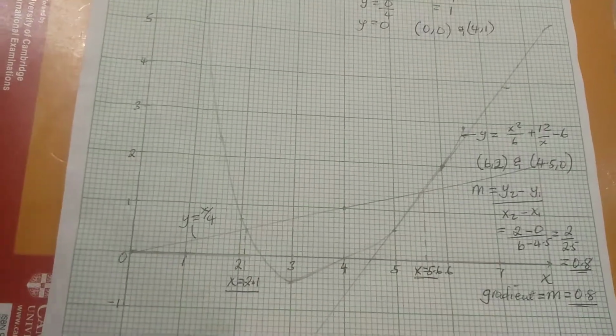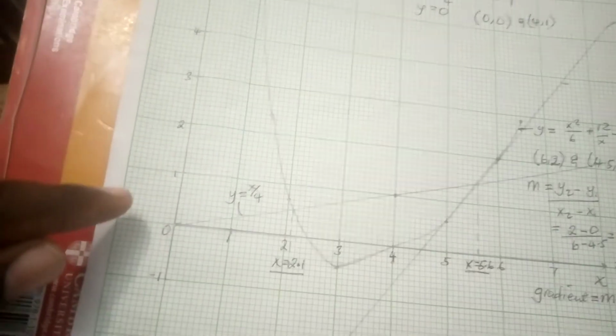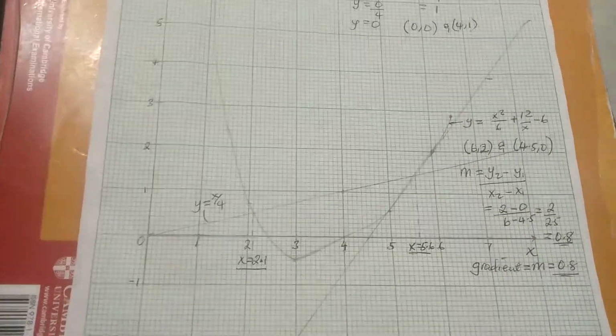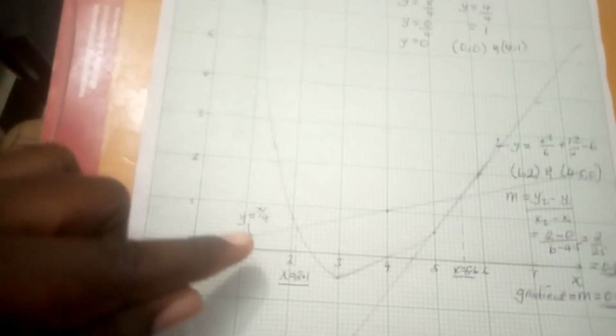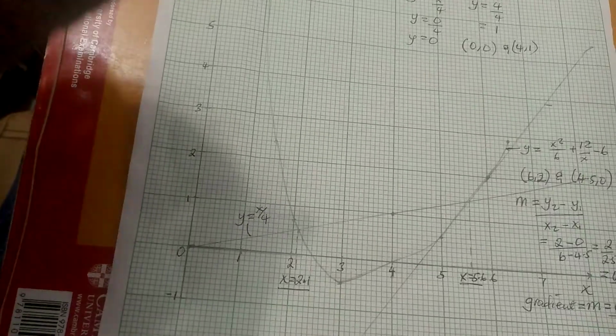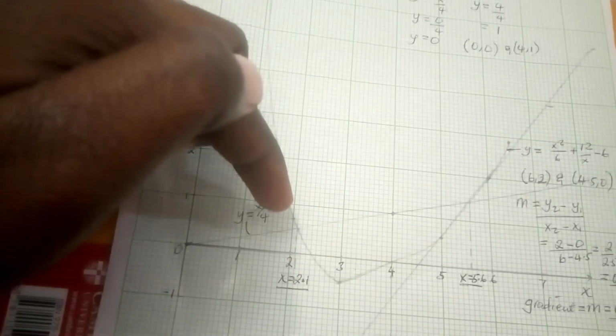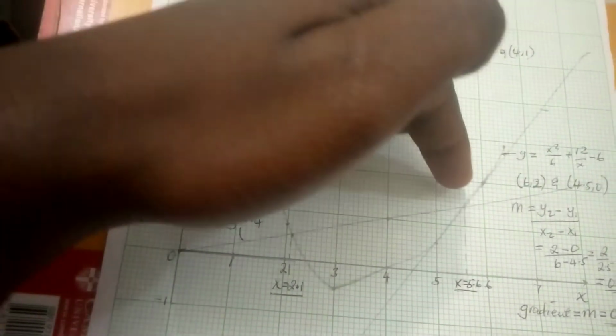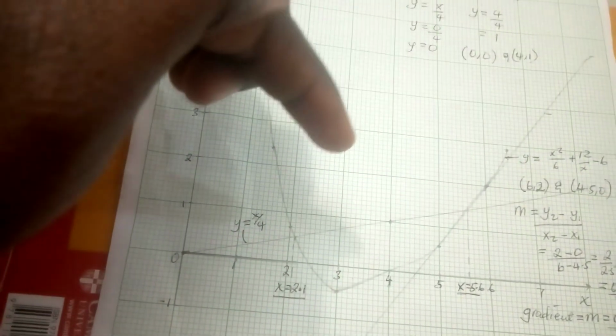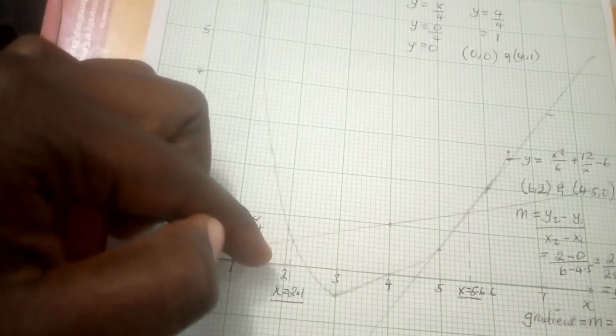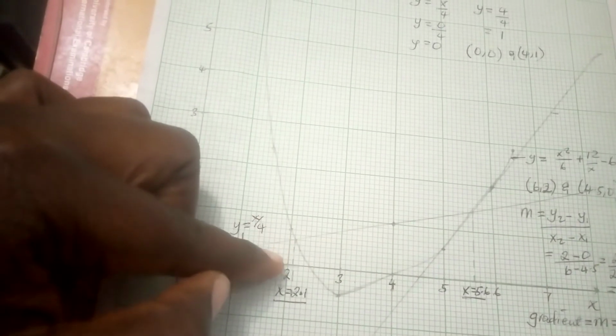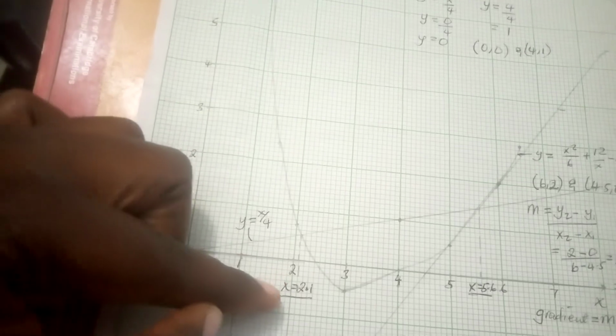After plotting, we can see that these two graphs are meeting there and there, and to answer the question we just have to dot it down and find out where they are meeting.